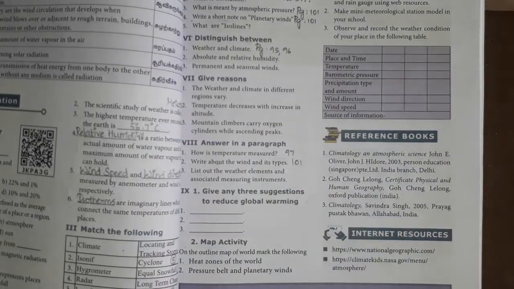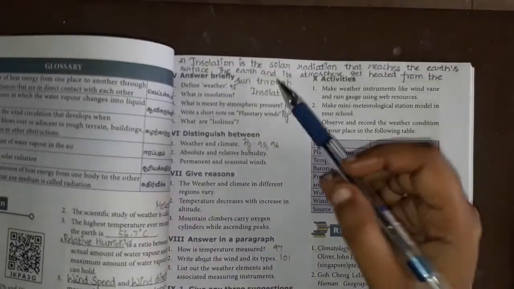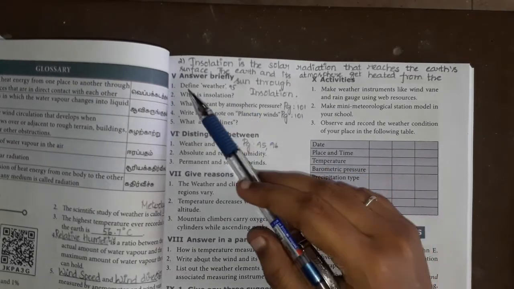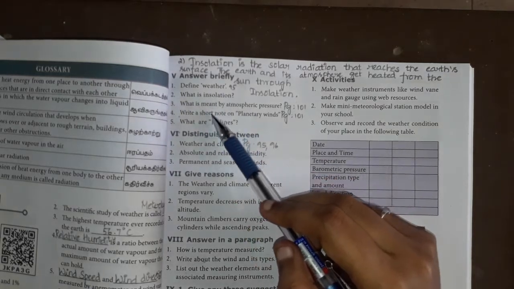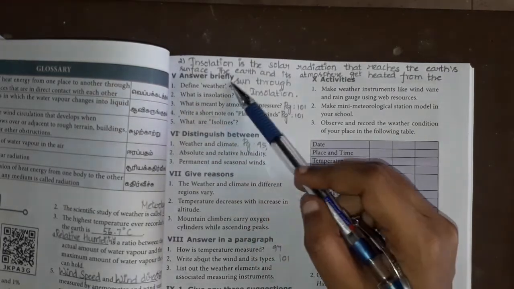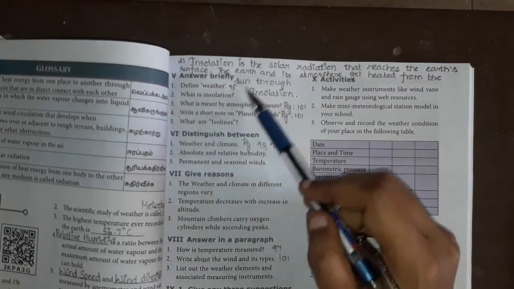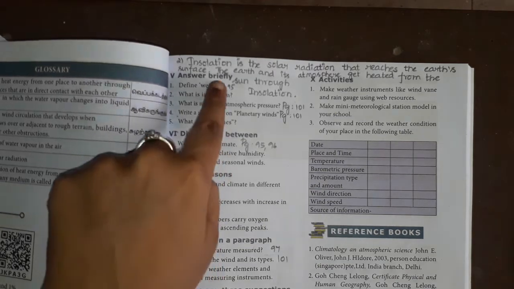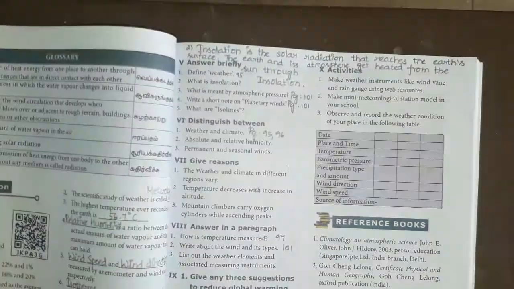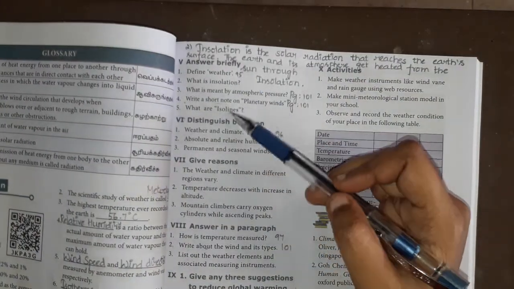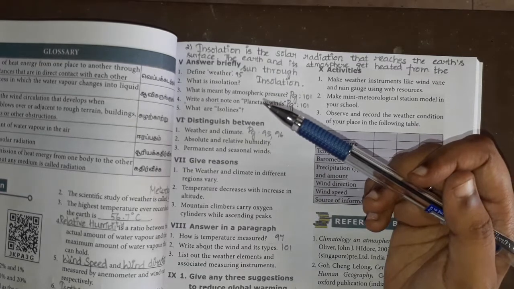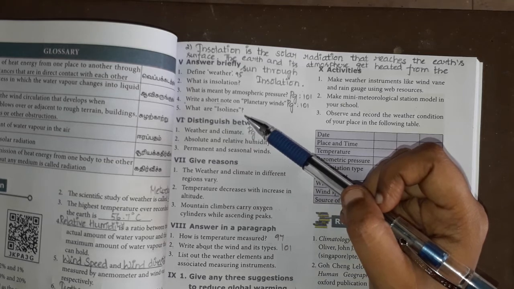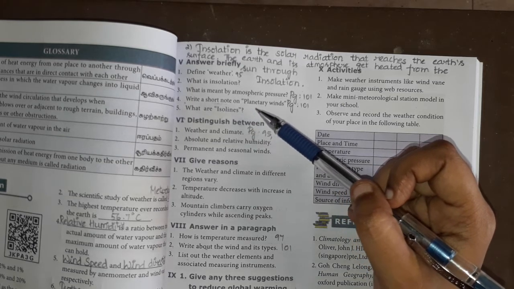Today your homework is you have to write these 5 2-mark questions. Okay. You have to write the question and the answer. These 5 2-mark questions are your homework. 5th Roman letter. You have to write it and send it in our group. You have to write it neatly and clearly.